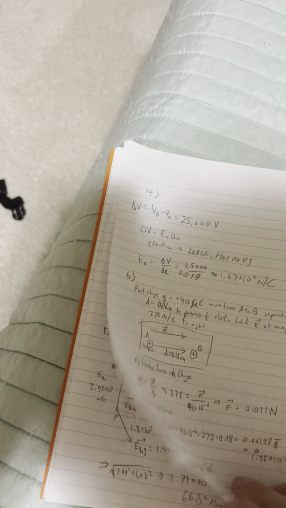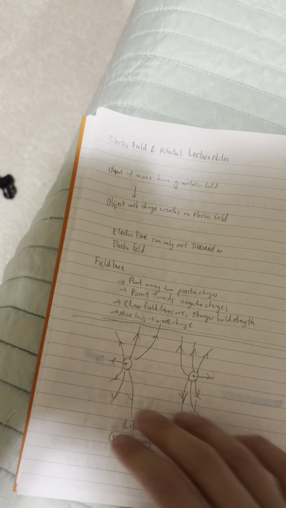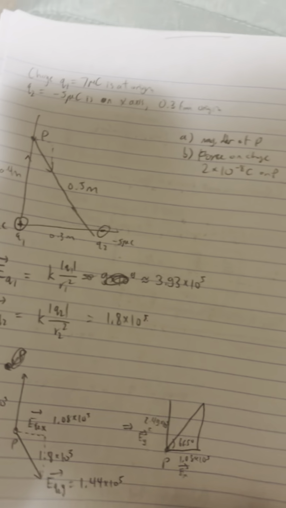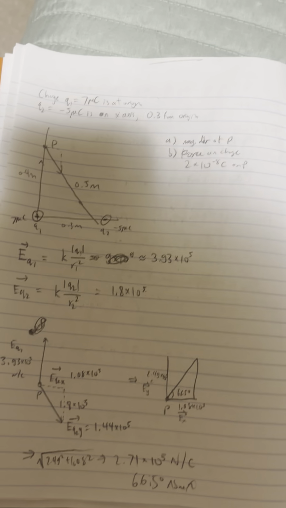It was the electric fields, wasn't it? Yeah, it was the electric fields. Here's some more, you can see the drawings here. Yeah, pretty cool. So here's the physics notebook tour.